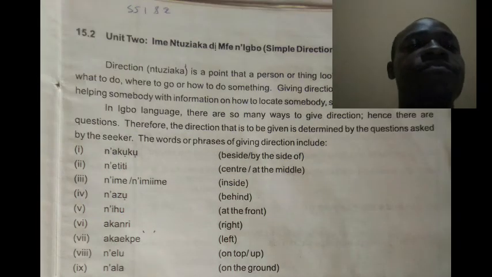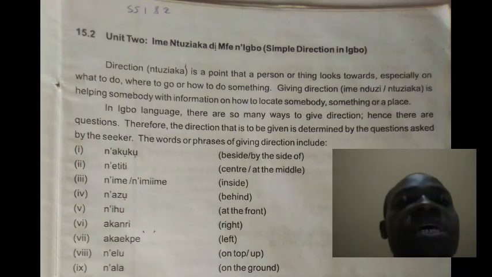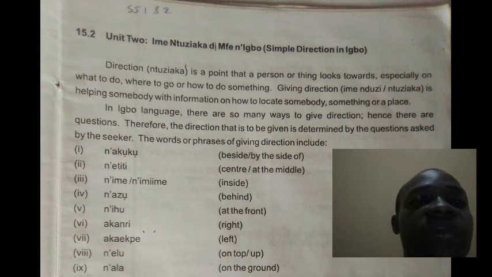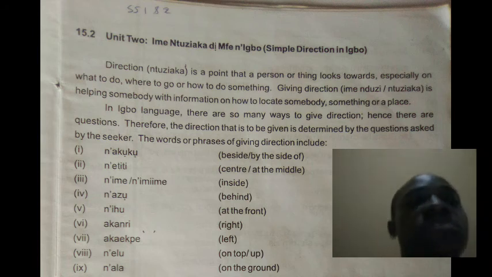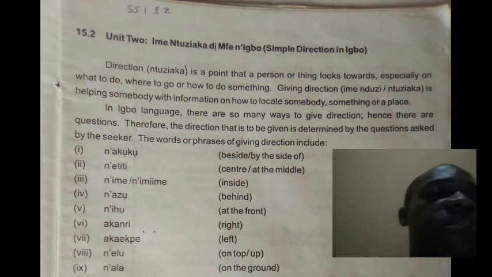Okay, now we look at ime ntụziaka dị mfe n'Igbo. That is simple direction. Ntụziaka means direction in English. Simple direction in Igbo. Direction, that is ntụziaka. Ntụziaka means direction. Giving somebody guide or direction. You can see this thing, okay?